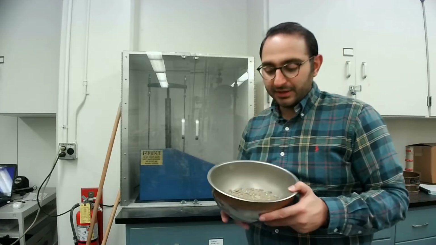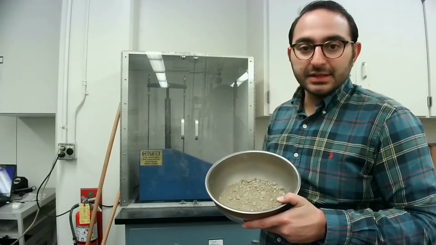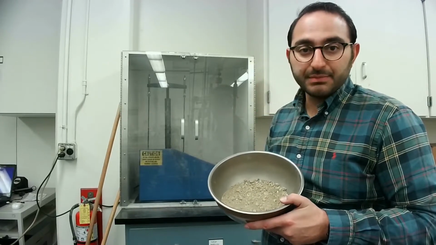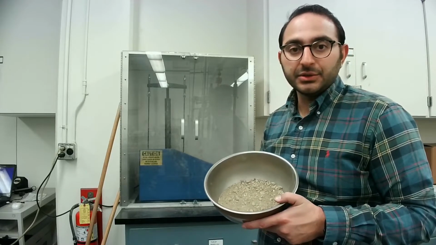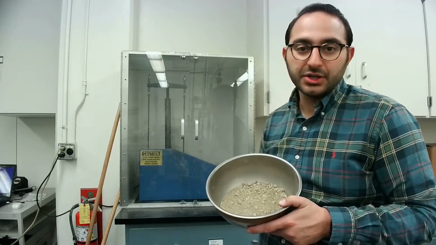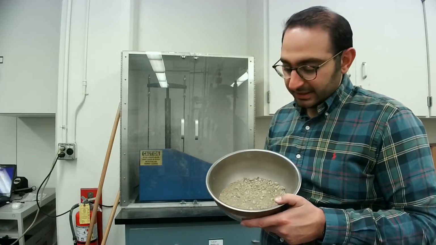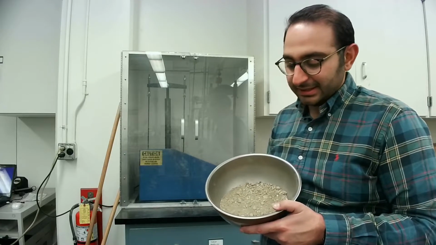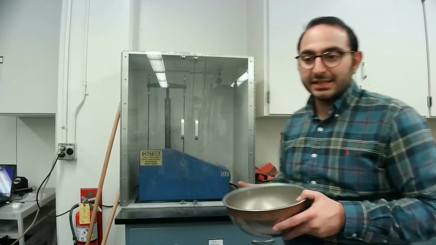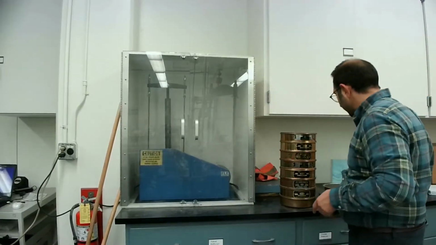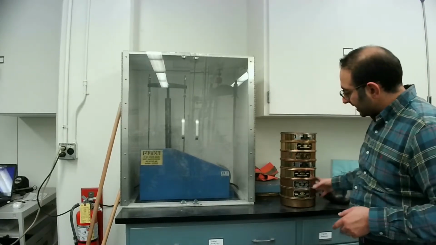Alright, so what I want to show you now is how to operate the sieve and the shaker. So here what I have is all of that coarse particles that were retained on the number 200 sieve that we were just washing. So they've been in the oven and dried out, and now I'll be placing them on a stack of sieves that I have right here. This is the stack of the sieves that I have.